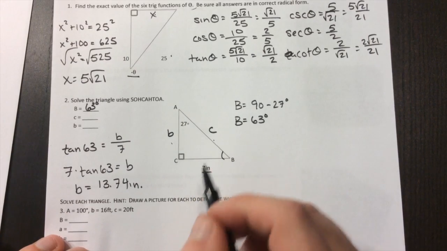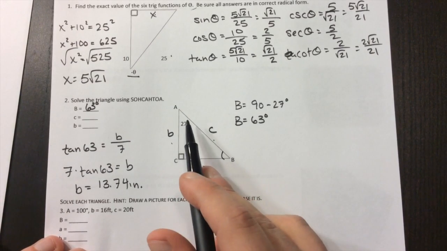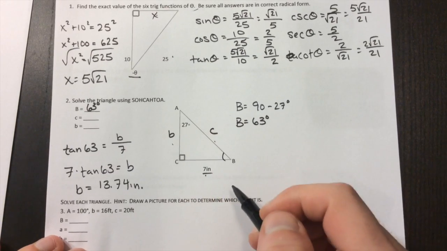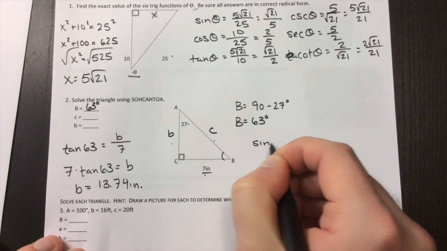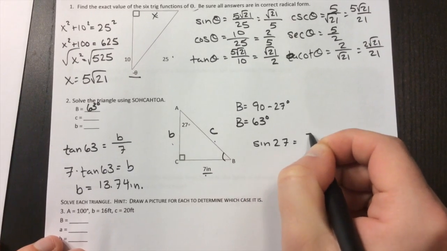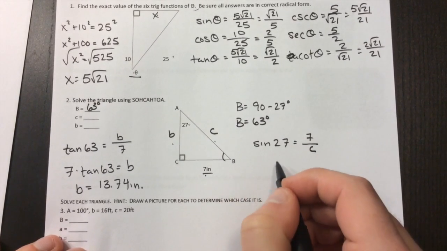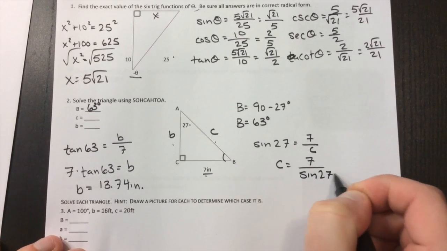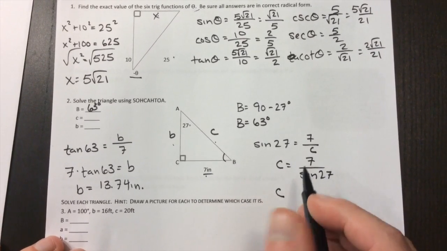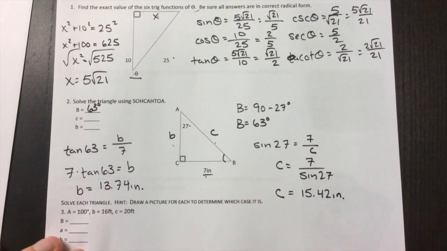So now we can find c. We can either use the Pythagorean theorem, or we could do another trig. I'm going to do trig because it's more exact. I'm going to say the sine of 27 degrees equals 7 over c. So we're going to cross multiply. So c equals 7 over the sine of 27. We type that into our calculator and we get 15.42 inches.